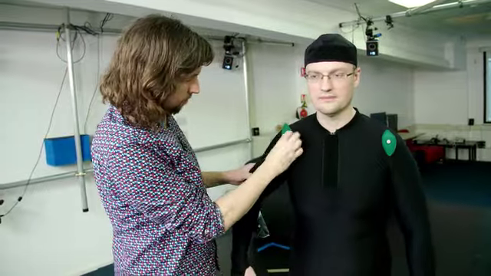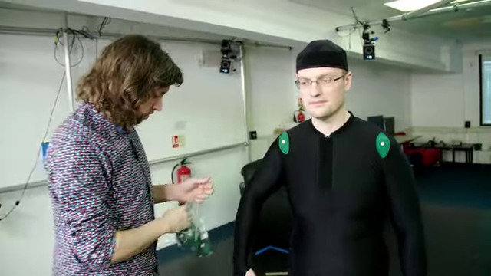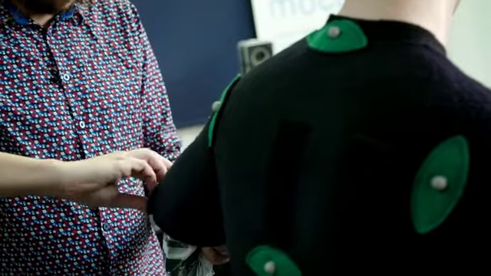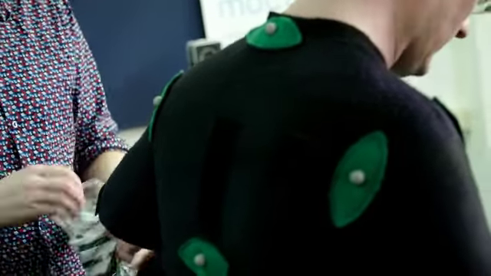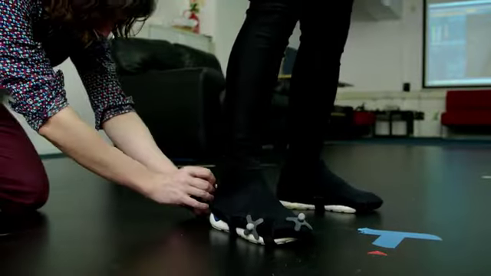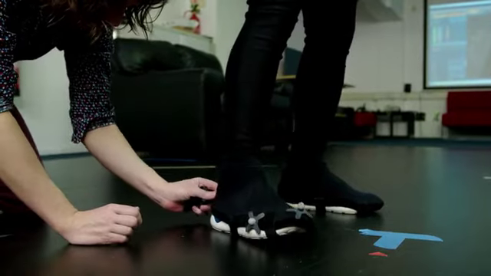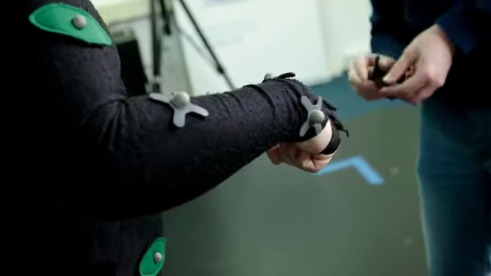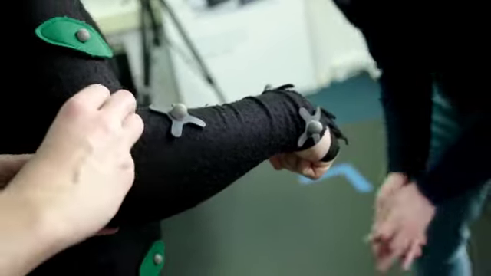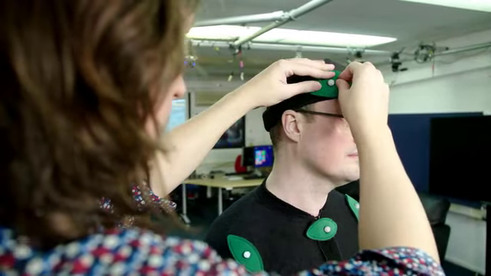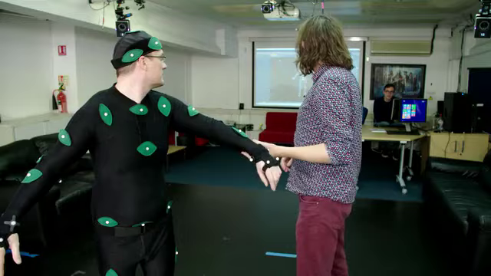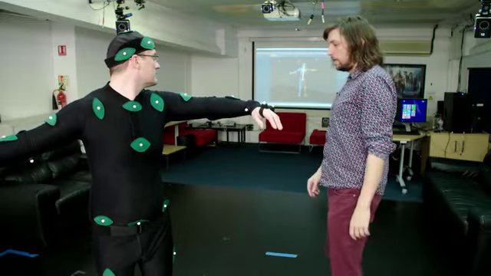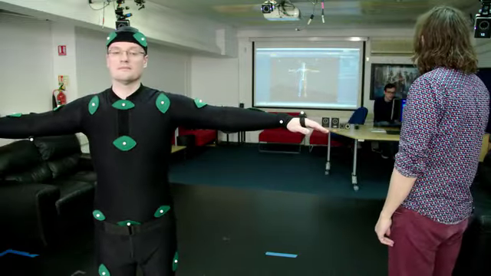Tim adds reflective markers to all the important points of Mike's body. Every joint that moves. It's important that the suit is very tight, because they're really trying to capture the movement of the skeleton, not the skin, so they don't want the markers to move from the joints. Once Mike is covered in markers, they are ready to start recording his movement.